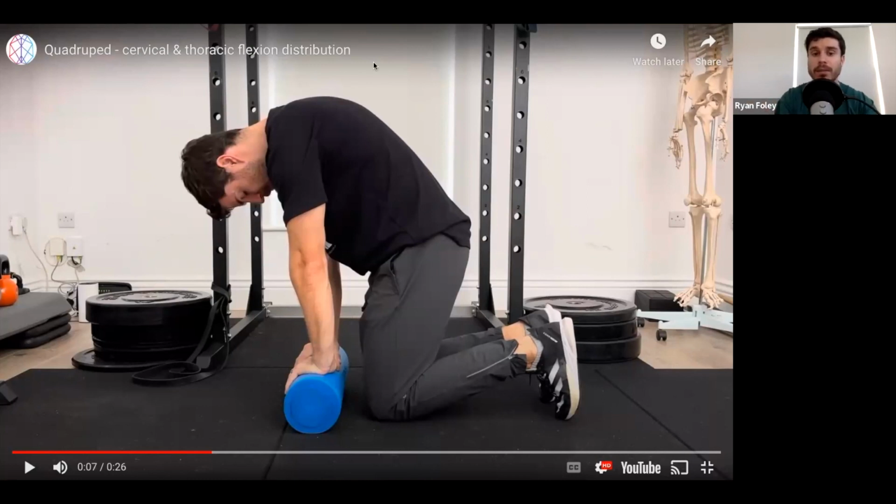So we are distributing flexion across the thoracic spine into the cervical spine, but this is generally helpful for clients that struggle to concentrate that flexion through the cervical spine, and they can't actually get that load into the cervical flexors here.